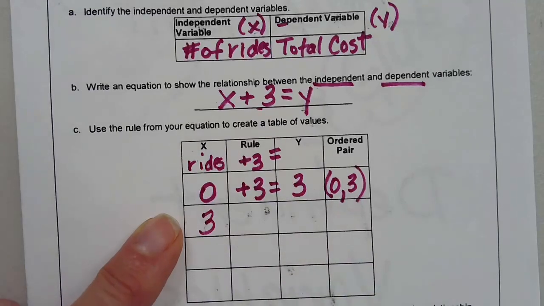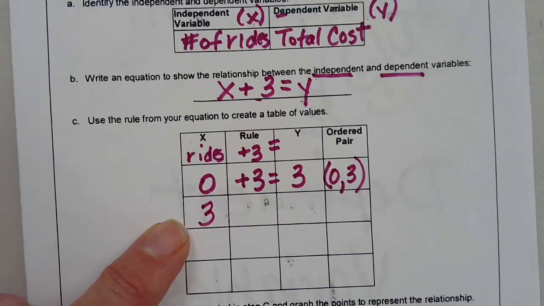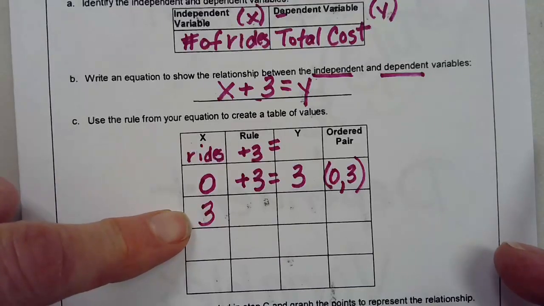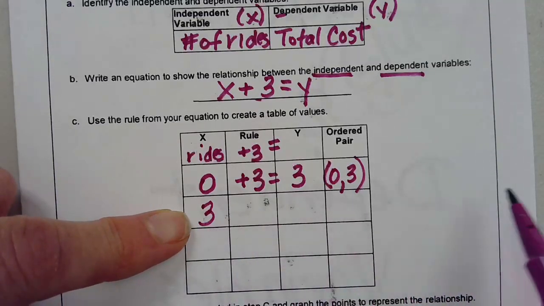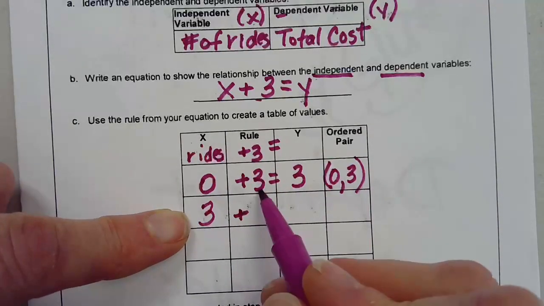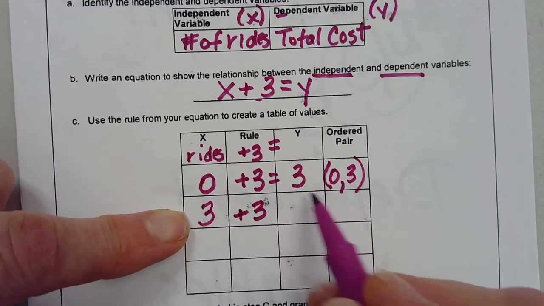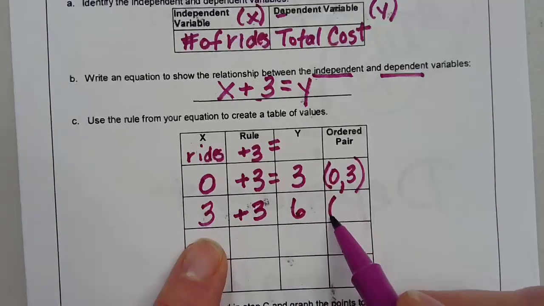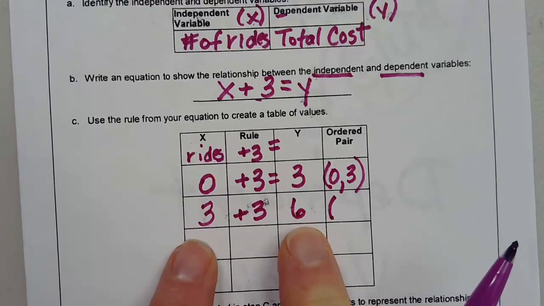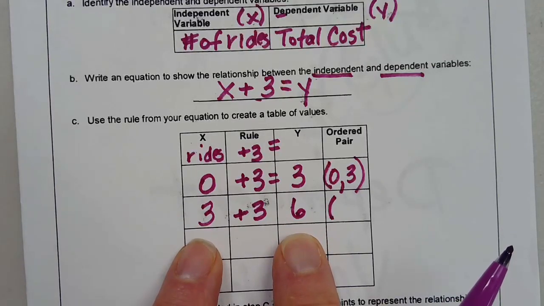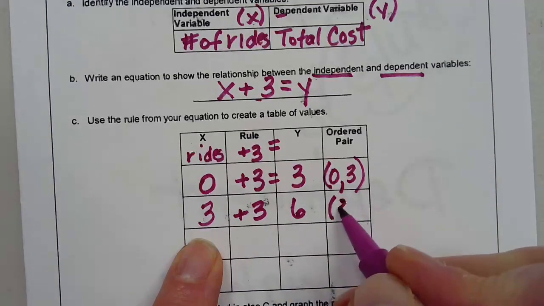Okay, let's say that I rode 3 rides. If I rode 3 rides, DeMarcus, how am I going to figure out my total cost? What am I going to do with the 3? Add what? And what is that going to equal? All right, so I'm going to make my ordered pair. What's my ordered pair going to be for this? My ordered pair is going to be what? DeMarcus? It's going to be 3, 6.